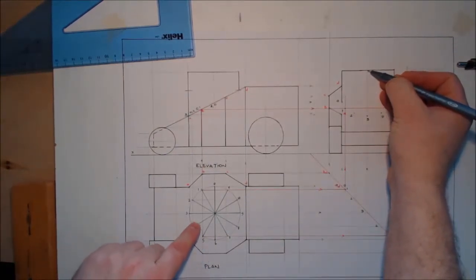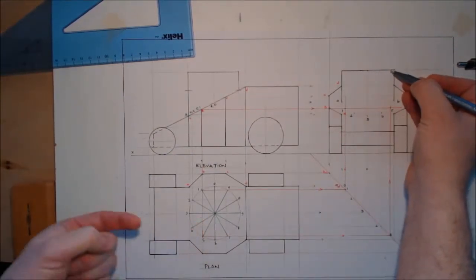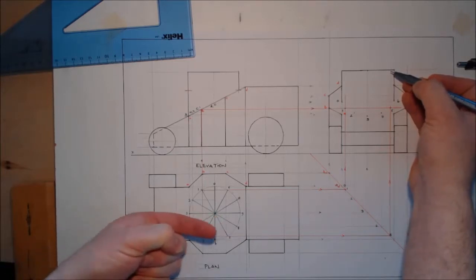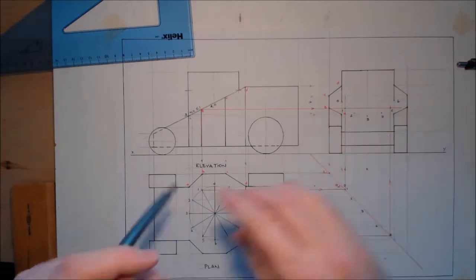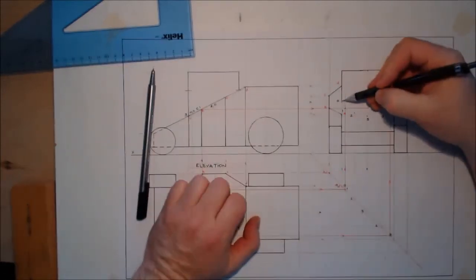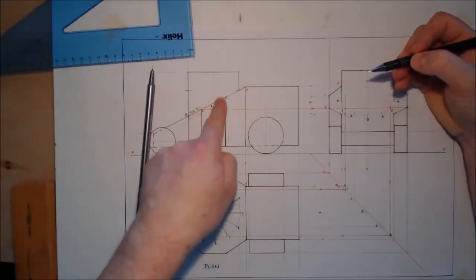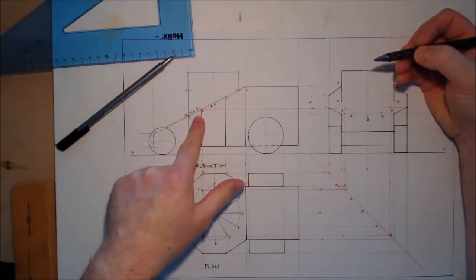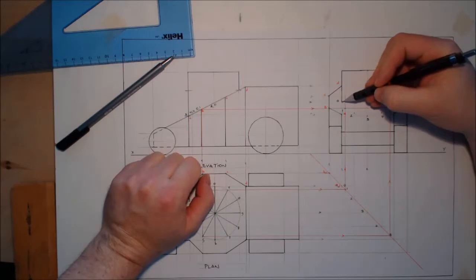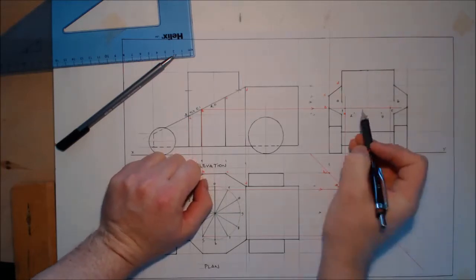That edge there is actually a circular edge, but I'm looking straight in that way, so I see it as a line. Now, the difference here is I'm looking in, but that bottom part of the cylinder has been cut by a surface that's not horizontal, and that's why I have an ellipse to draw here.